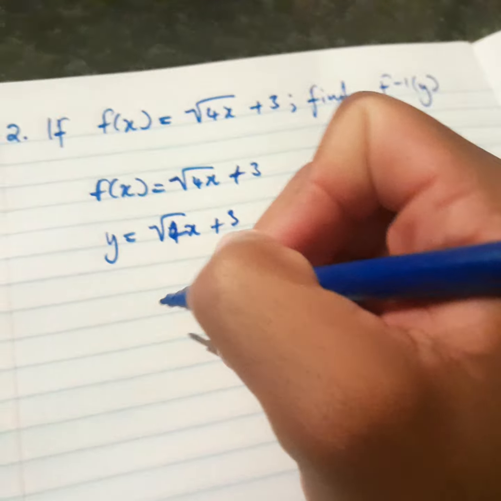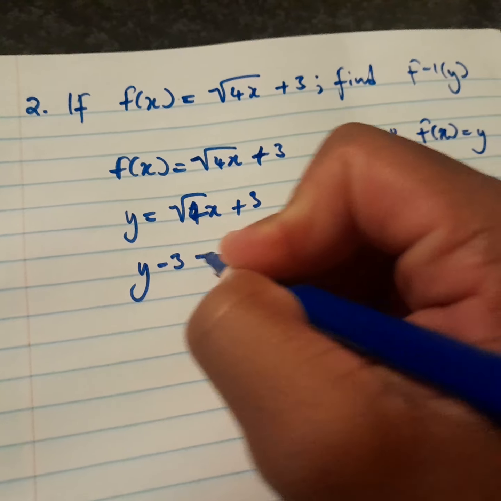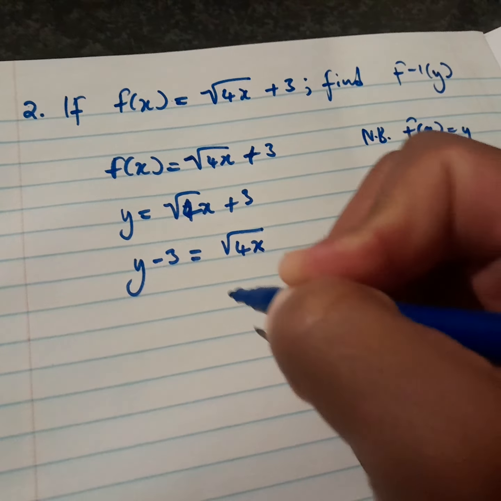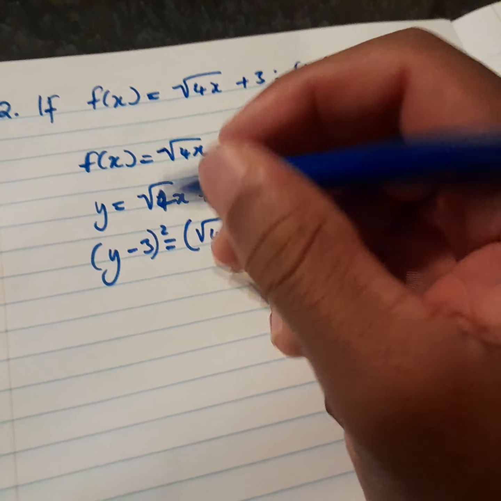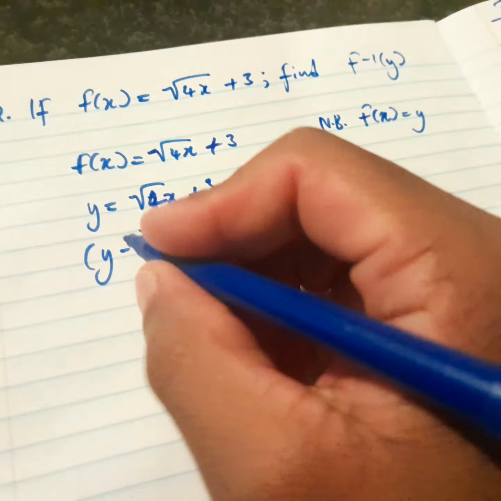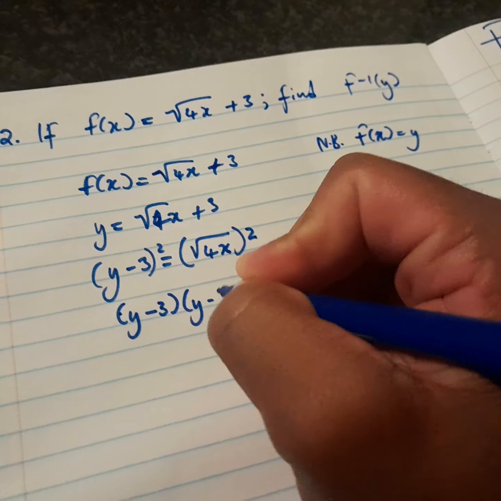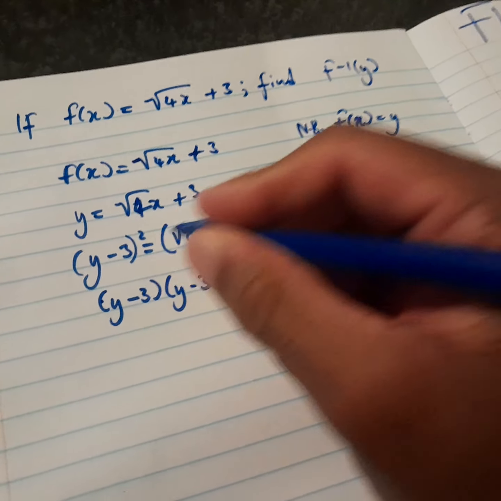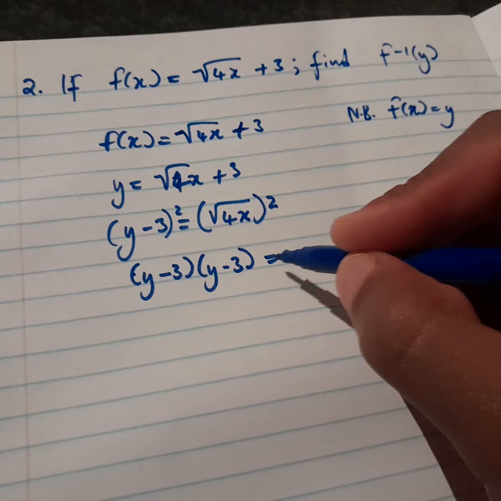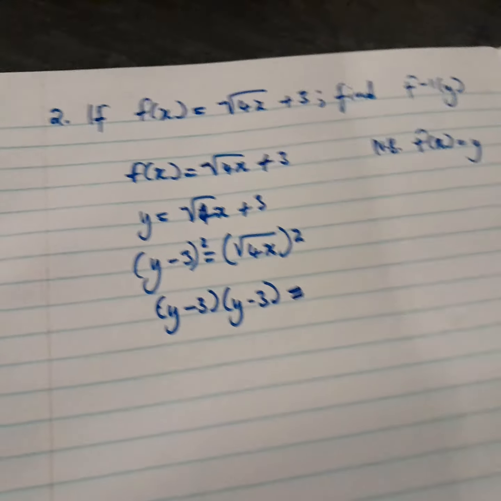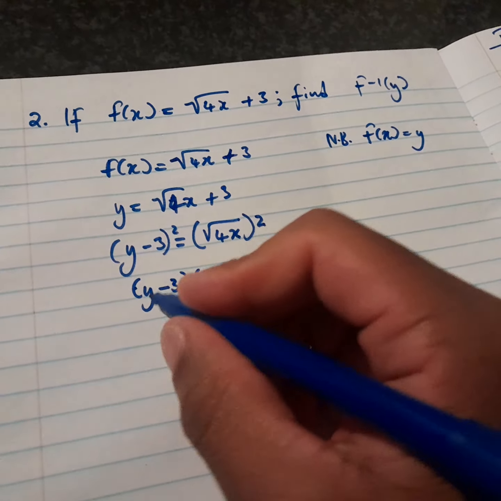Here we are also trying to make x the subject of the formula. Therefore, y minus 3 is equal to the root of 4x, so you square both sides. What you do on the left, you also do on the right. So we have y minus 3 two times, and on the right-hand side the root is cancelled by the square, so you are only left with 4x.